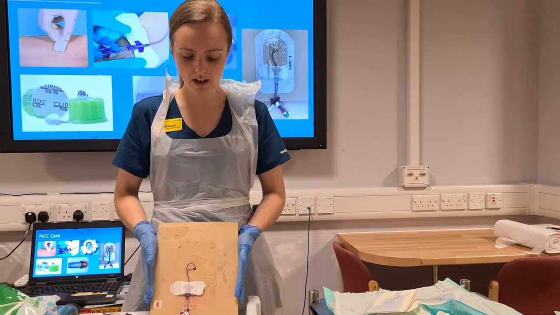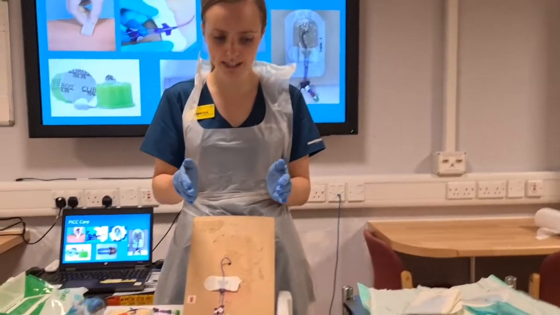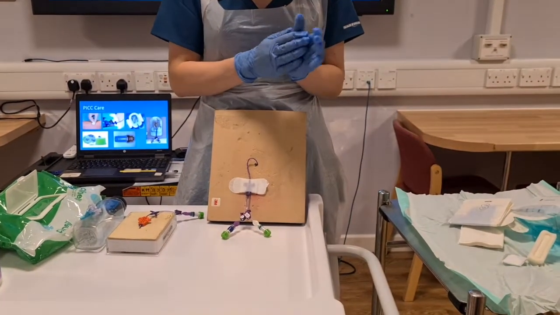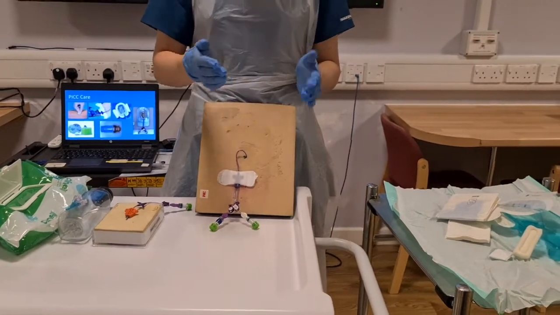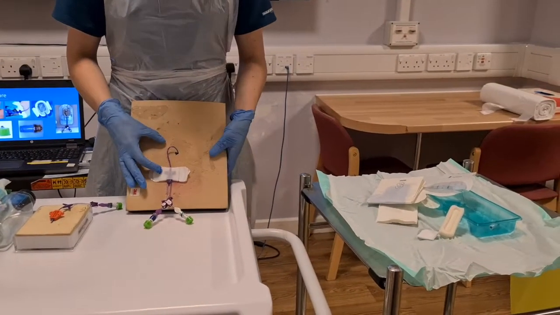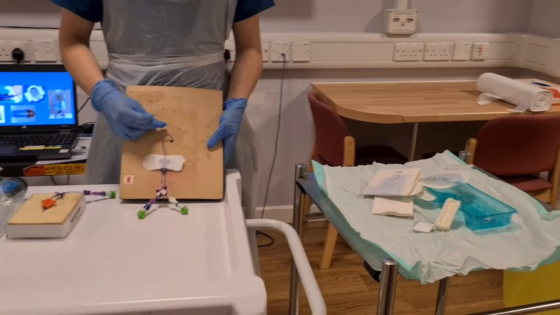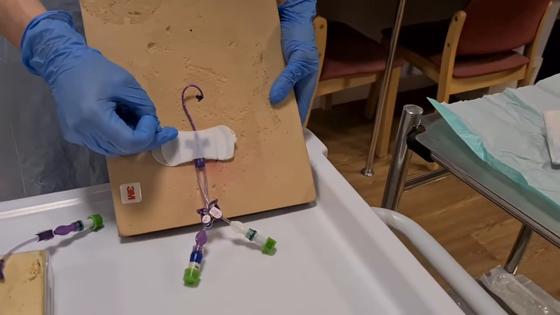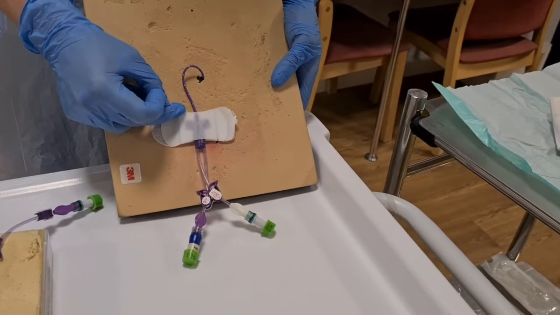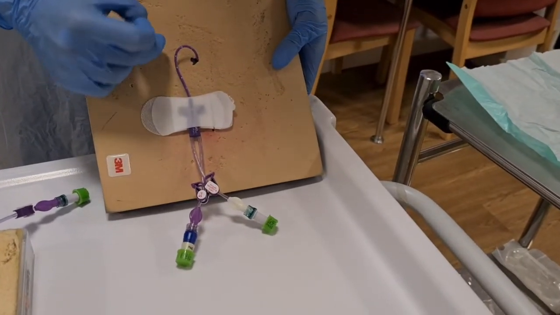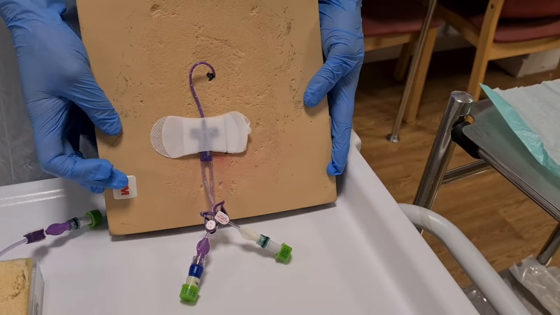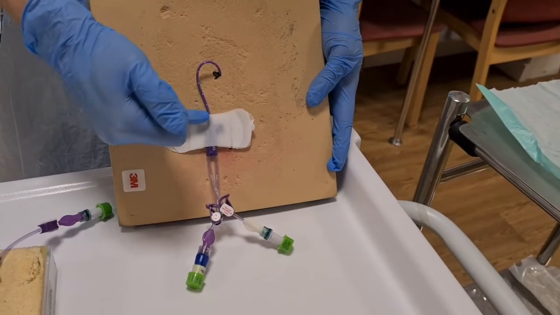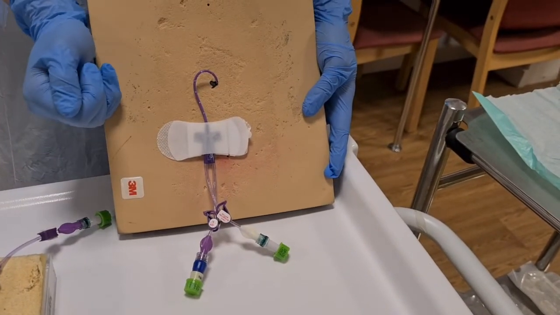To know if the line has moved, what you need to do is have a look at the insertion site documentation and then have a look at the line now. As you can see, there are white dots on the line, so you need to count the white dots. Ignore the numbers, that is for insertion. Mine has 1, 2, 3, 4, 5, 6, 7 centimetres migration. So you always read between here and your insertion site.